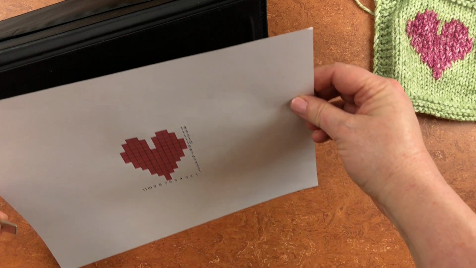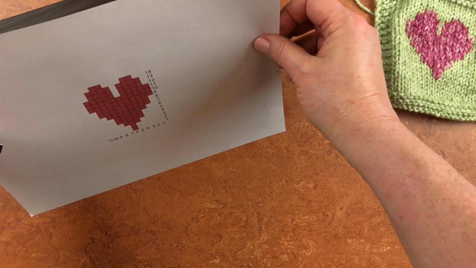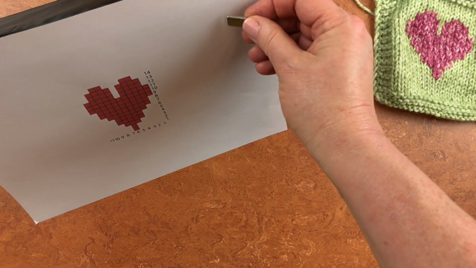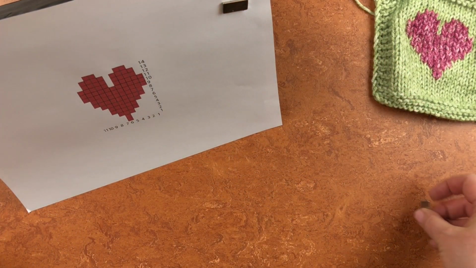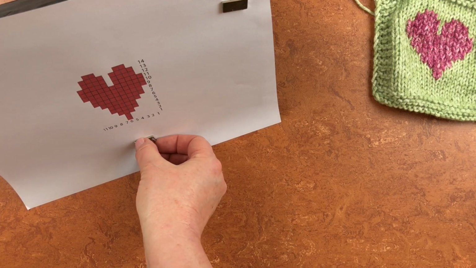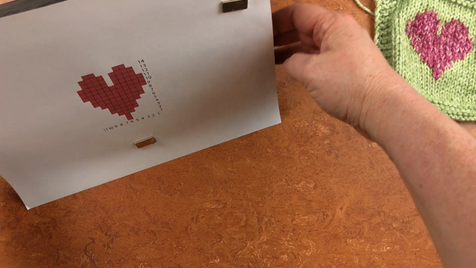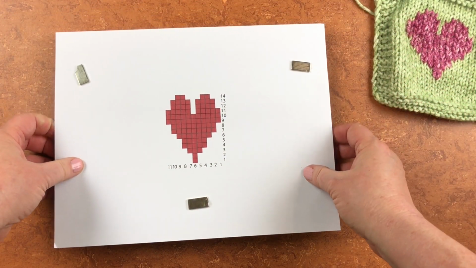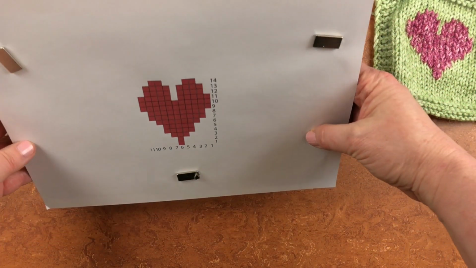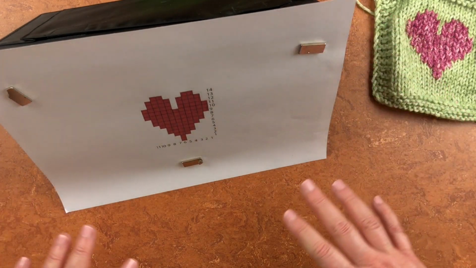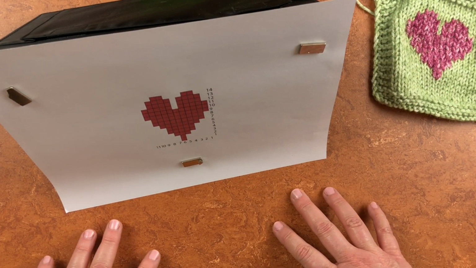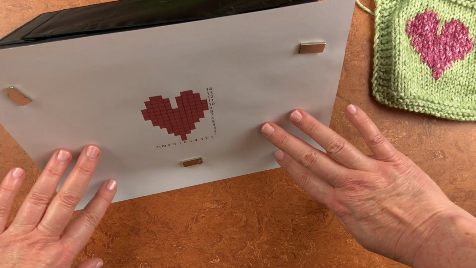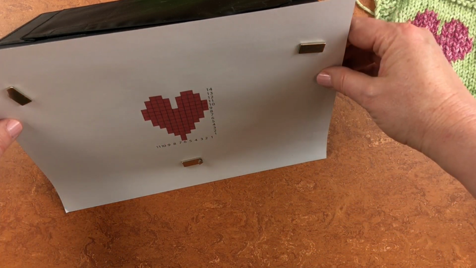Okay, so what you're going to do is lay your chart on here, and then you take those really strong magnets, and it just holds your work in place, which is really, really nice. Now, I'm going to lay it flat so you can see exactly what I'm doing. But what's nice about this is when you're working on your project, you can be at your table, and this is all set up so that it's up and in front of you where you can really see it.